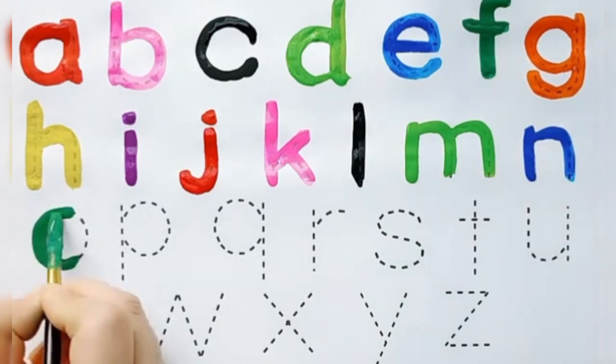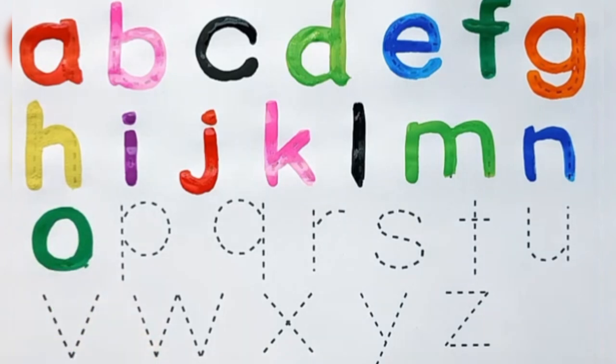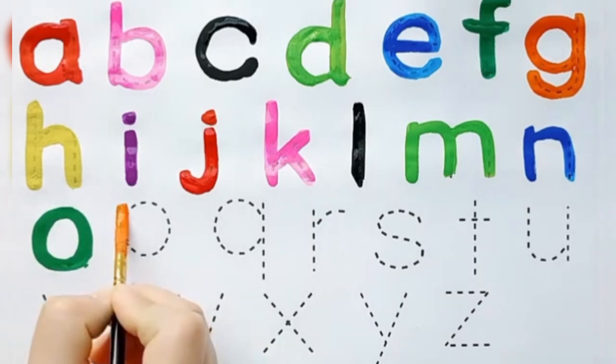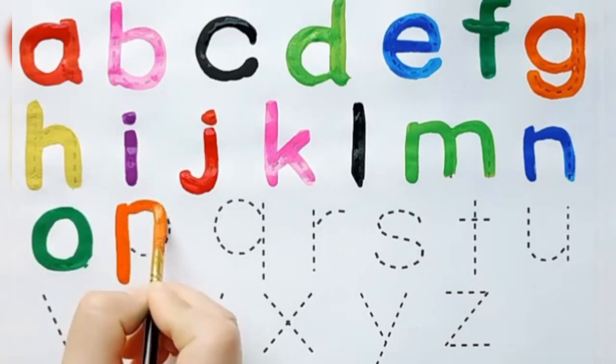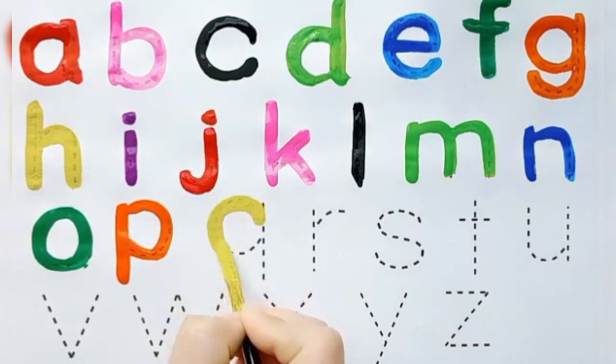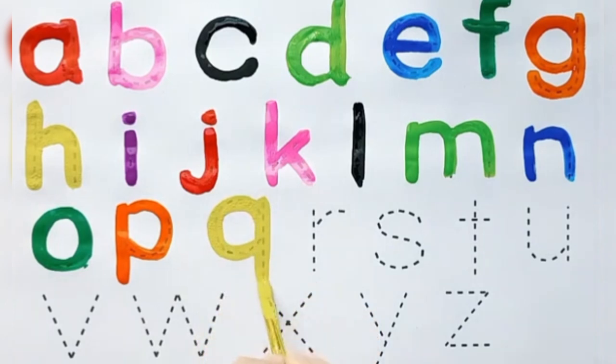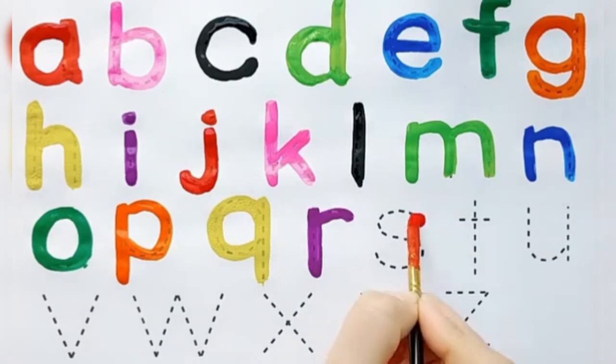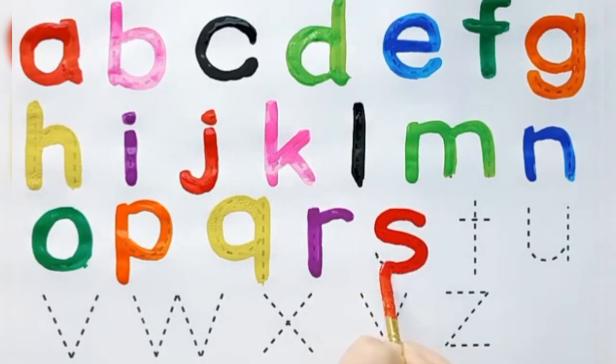O for octopus. P for parrot. Q for coil. R for rabbit. S for snake.